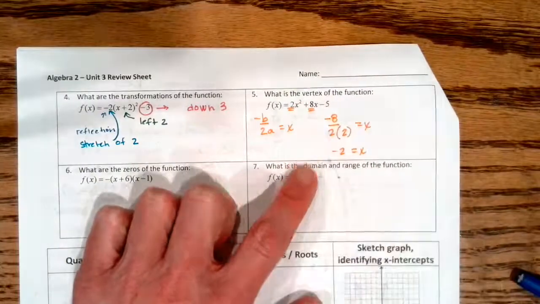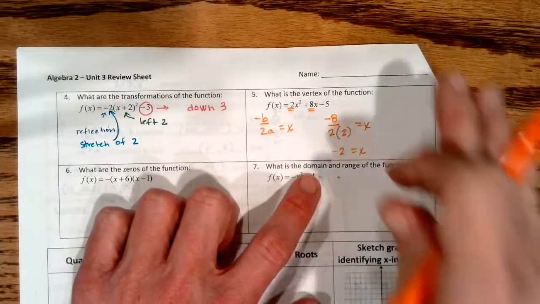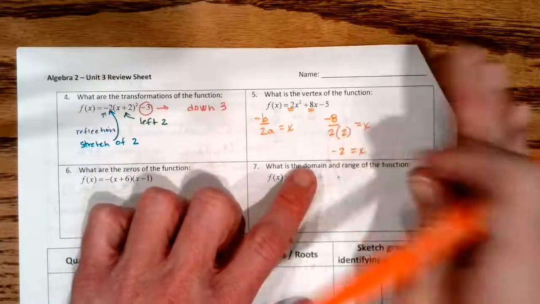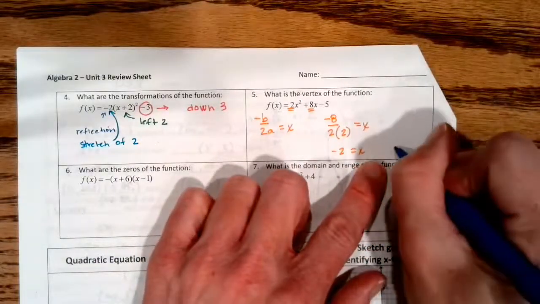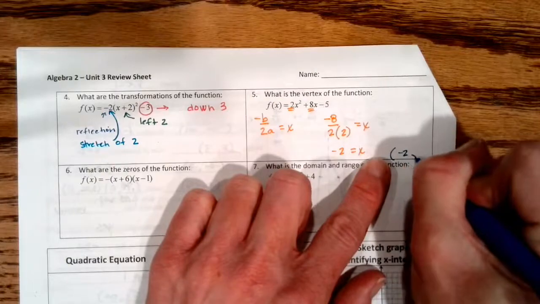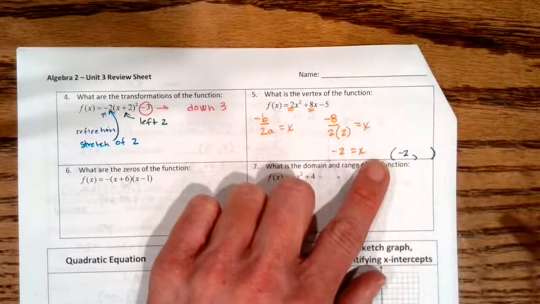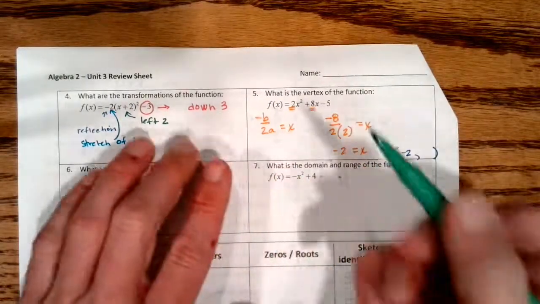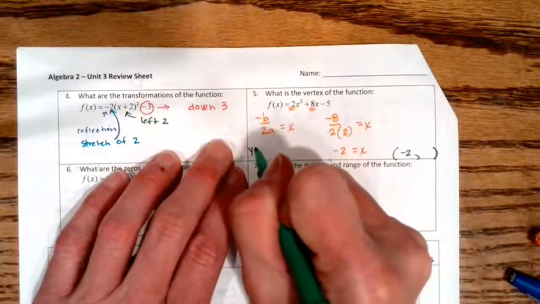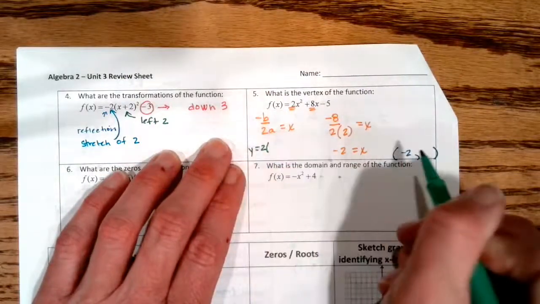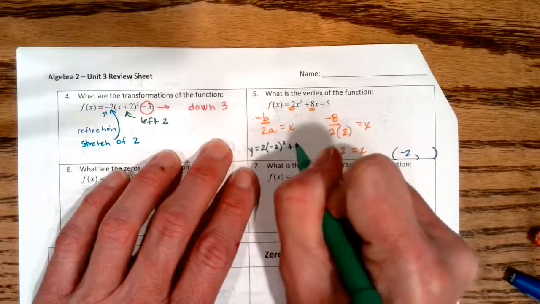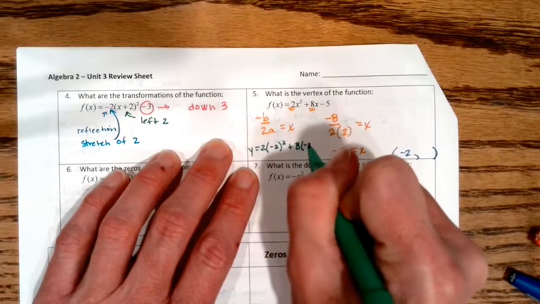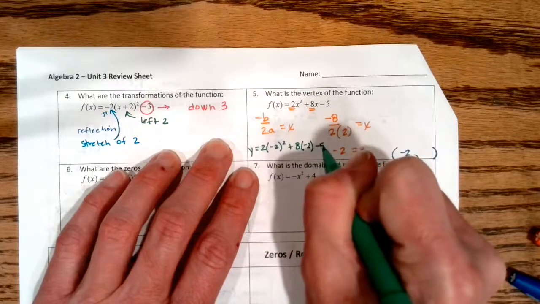So the x coordinate of the vertex is negative 2. My job is now to find the y coordinate. So I can put y is equal to 2 times negative 2 squared plus 8 times negative 2 minus 5.